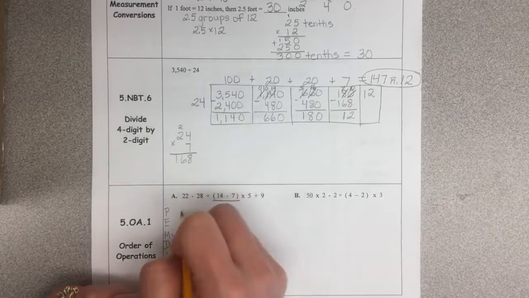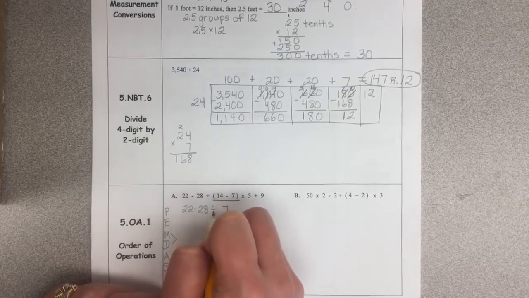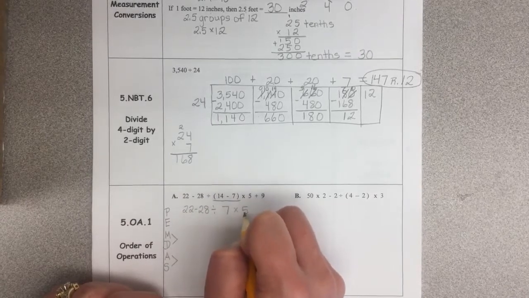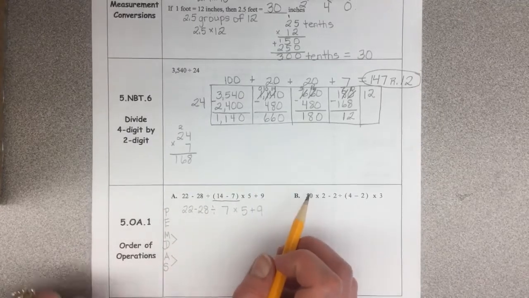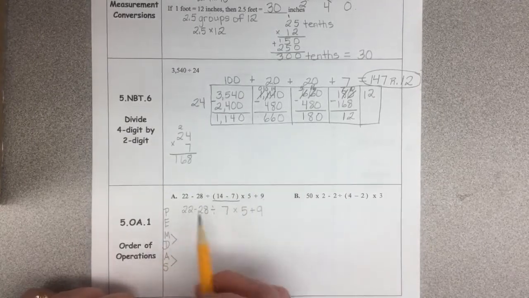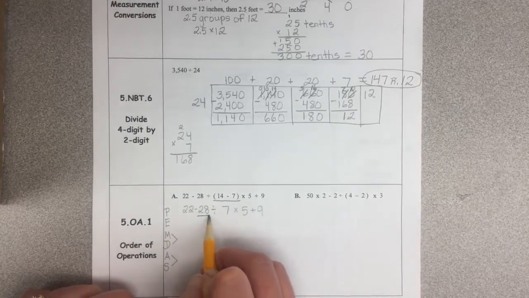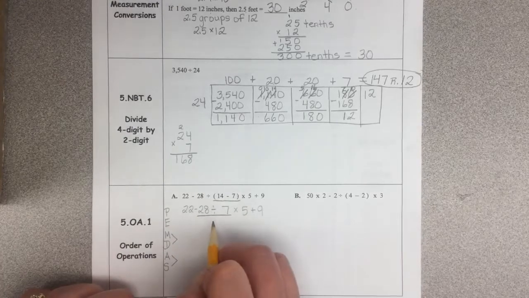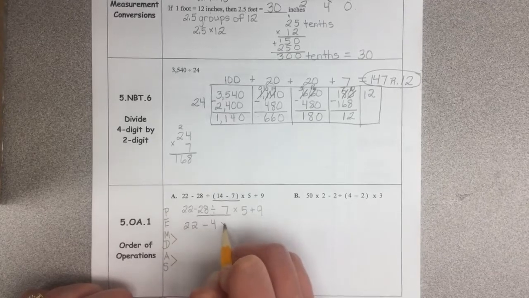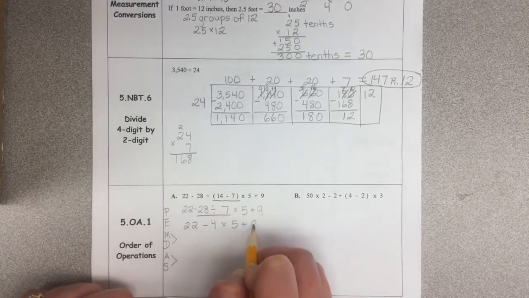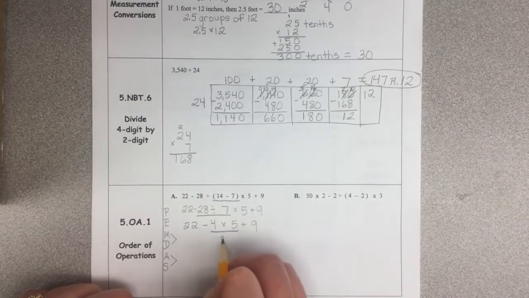I will drop everything else that was not underlined, as it has not been accounted for yet, and we need to work with that still. We're at the exponent stage. There are no exponents here, so we are now working with multiplication and division. Any multiplication and division should be done from left to right. 28 divided by 7 is 4. Dropping everything that has not been accounted for. And continuing with my multiplication and division here, I have 4 times 5 is 20.